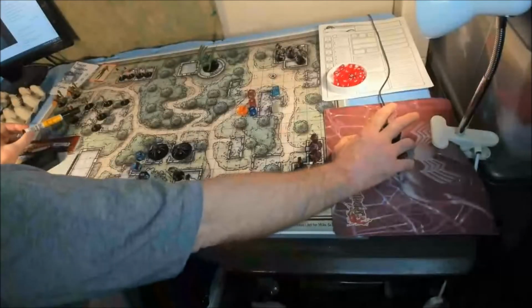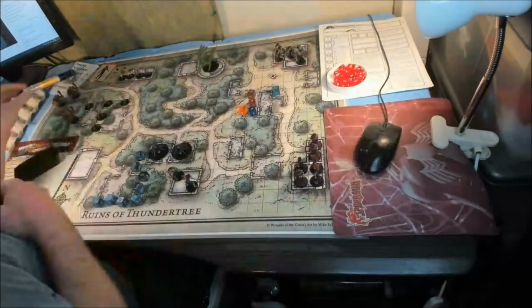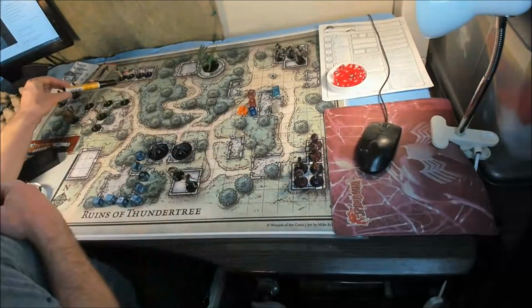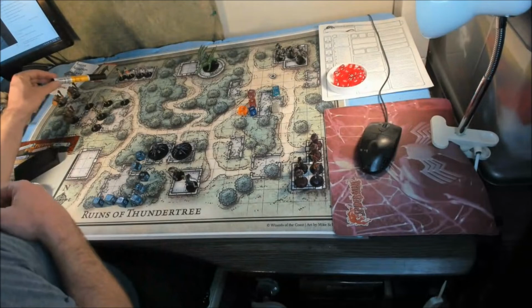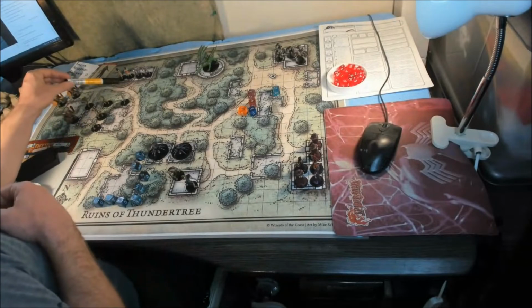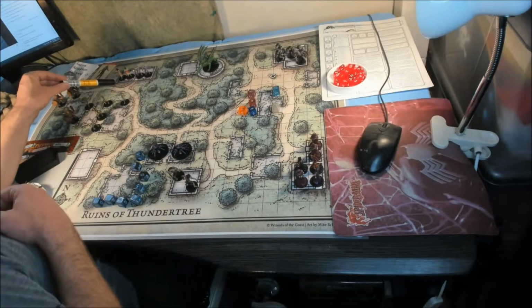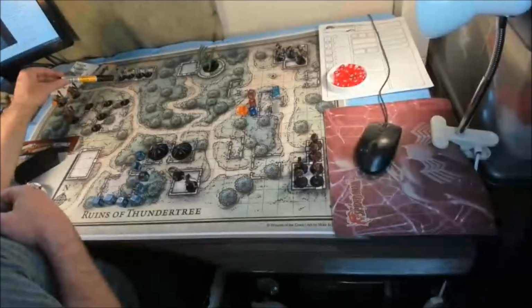Now, area 3, which you'll find is over here. I have placed 4 ash zombies over here. Now, remember, these cottages are actually twice the size, because remember, each square is 10 foot. So that means that you're actually looking at not a 10 foot by 10 foot room. You're looking at a 20 foot by 20 foot room.